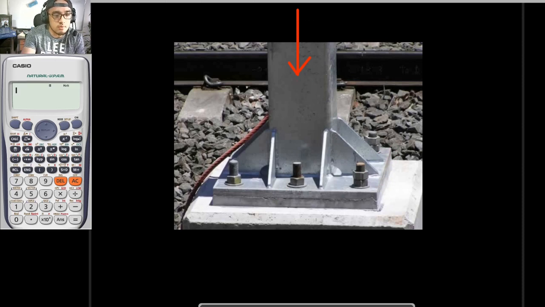If this is force P, U, it is not good for it to go directly to the concrete. You must have a bearing plate. By bearing plate, that is our base plate, to transfer the load equally to the concrete structure. Okay ba tayo doon guys? Naintindihan ba? Yes, sir. Yes po.